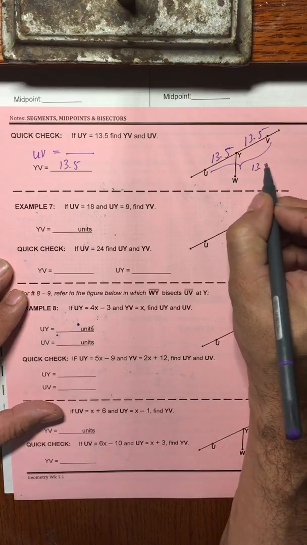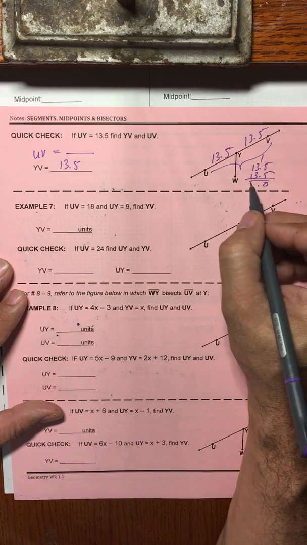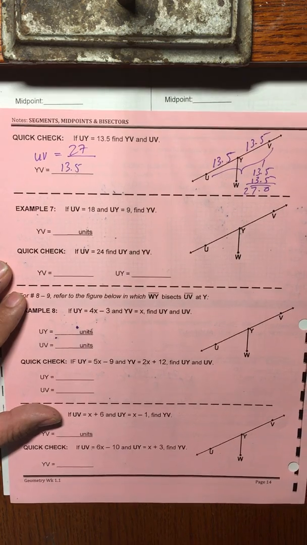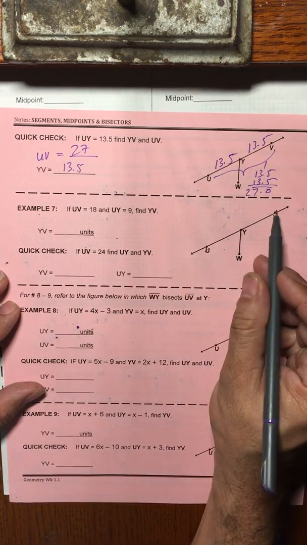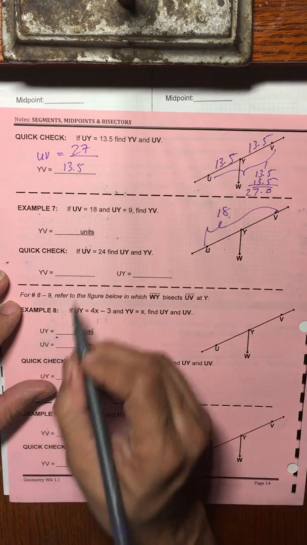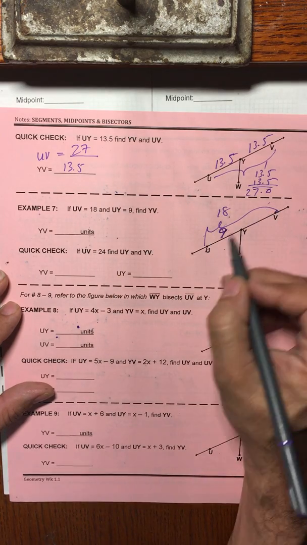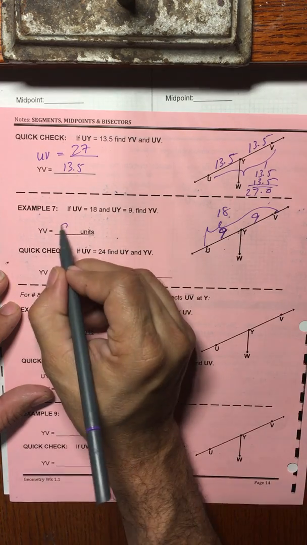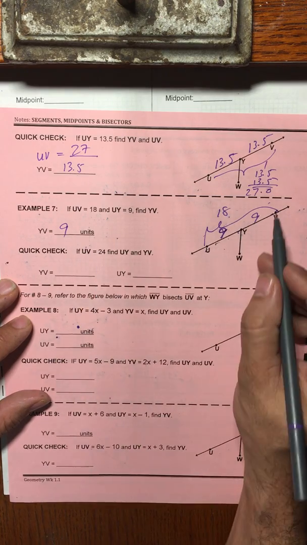So 13.5 and 13.5, that's 27. Okay. Now, UV is 18. That's the whole thing. UY is 9. So if the whole is that, that's 9. This has to be 9. So YV, 9. Quick check. If UV is 24, right?